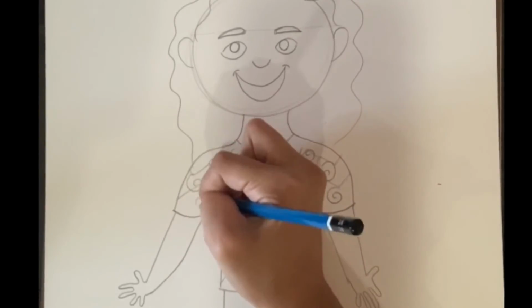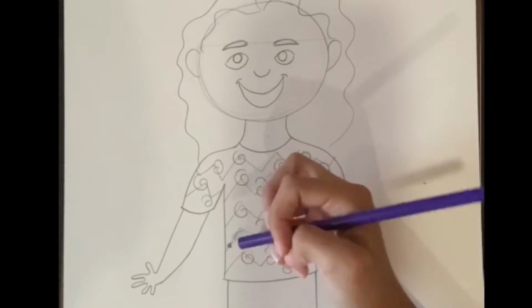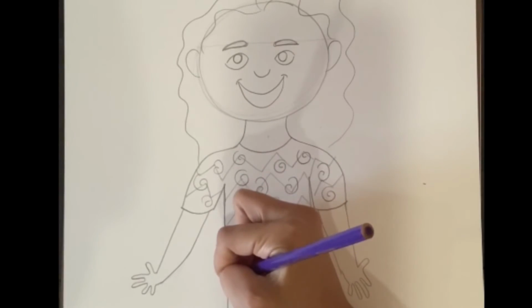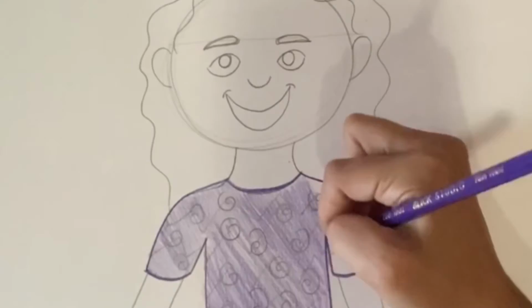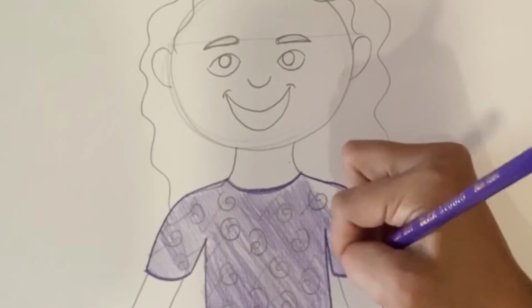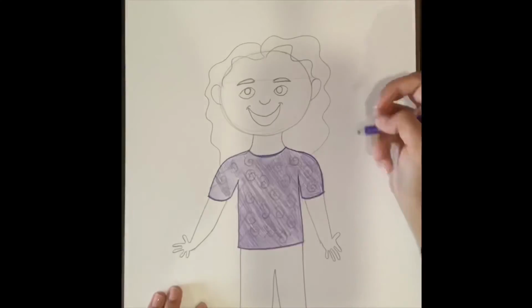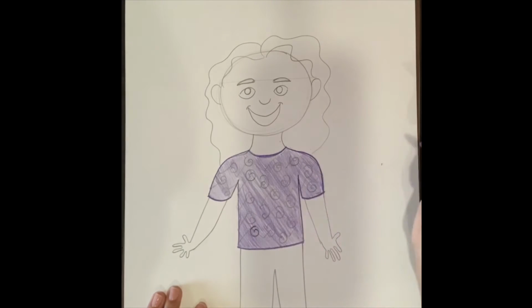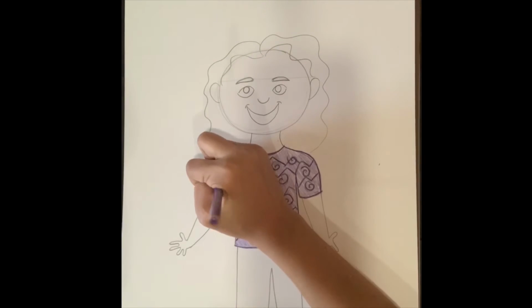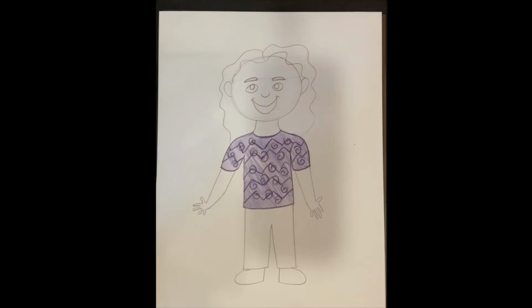Now it's time for our favorite part. It's time to color. So for this, we want to make sure we don't use white or black. We want to use an actual color for our shirt. Maybe you can choose your favorite color. Here I chose purple because it's my favorite color. To make the pattern stand out, I wanted to color them in a little bit darker.